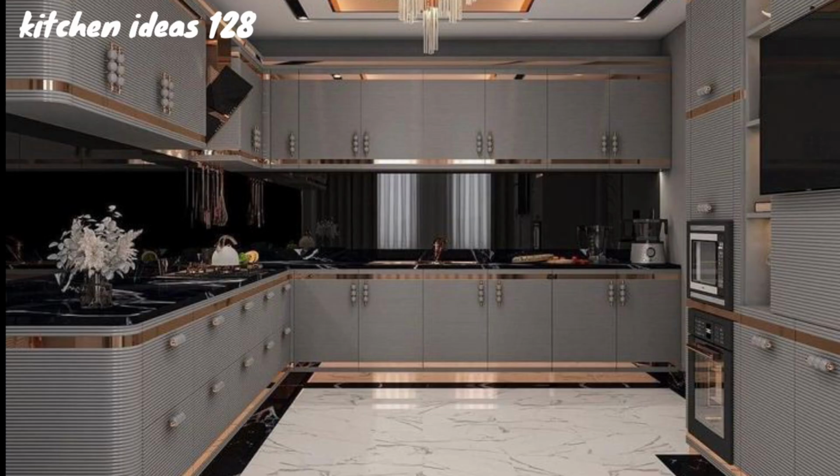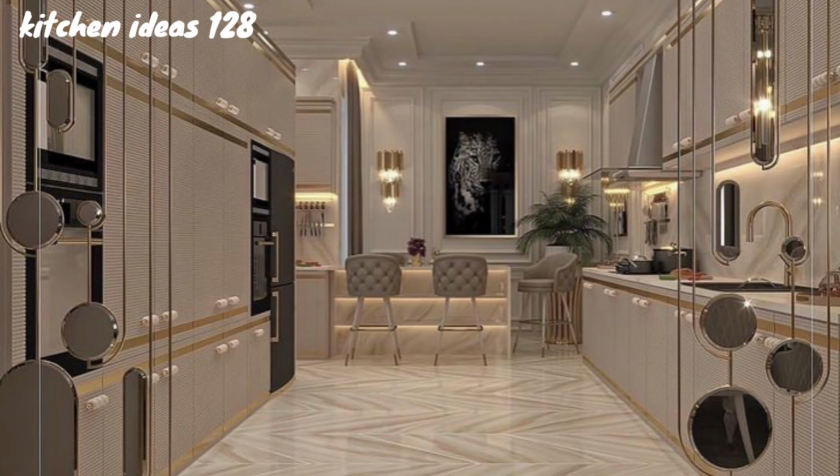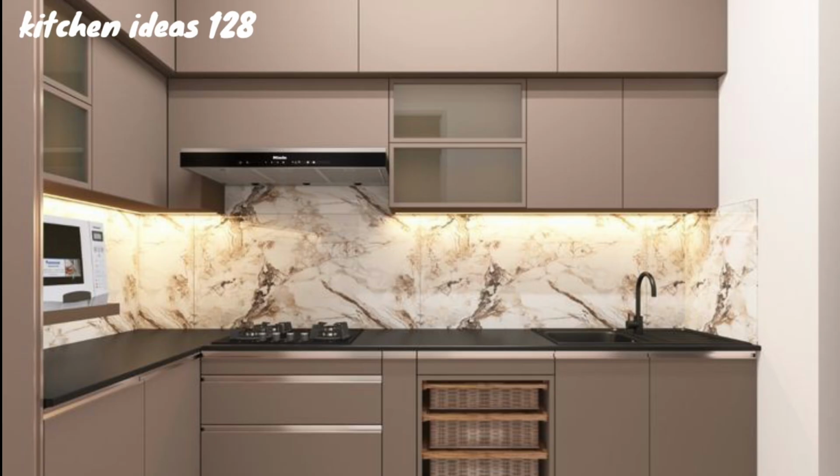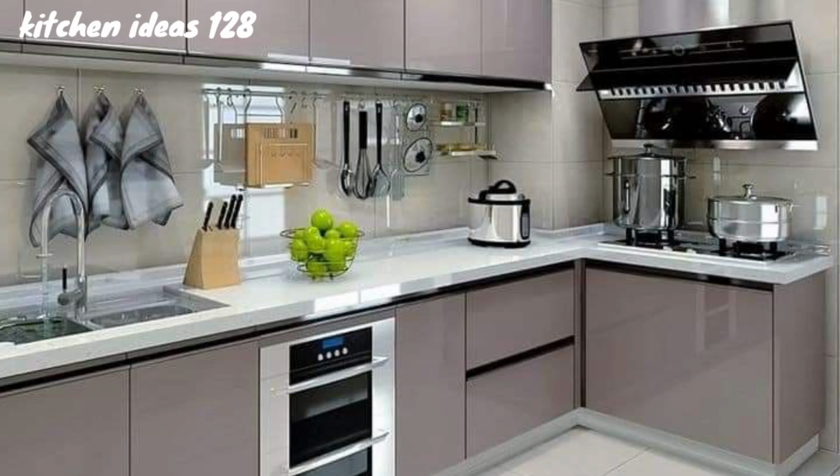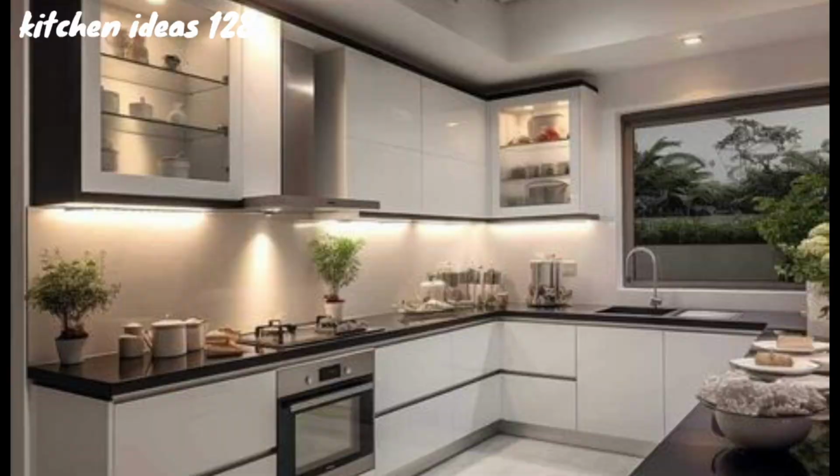In L-shaped kitchen design layout, there are two rows of cabinet walls that are perpendicular to one another, which form the shape of letter L. It is one of the most useful kitchen layouts for modern homes. It offers a smooth and efficient workspace.